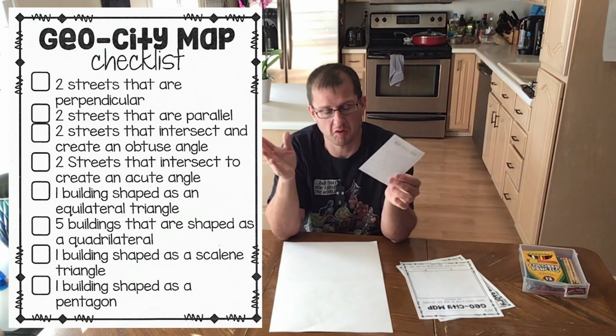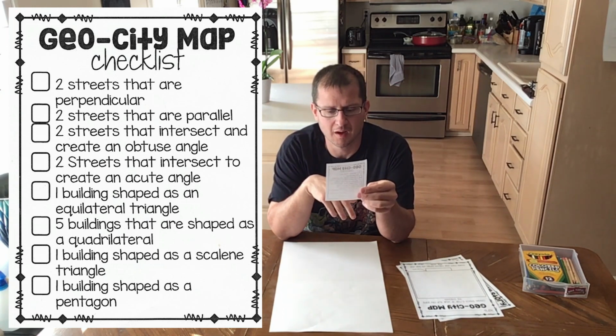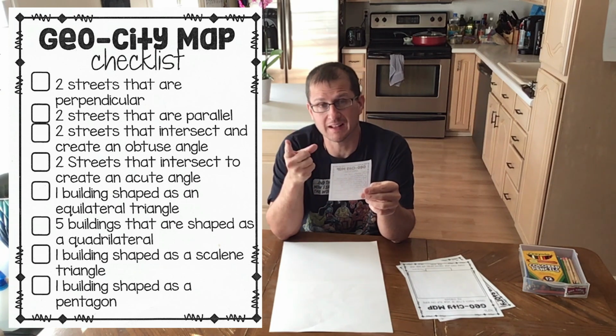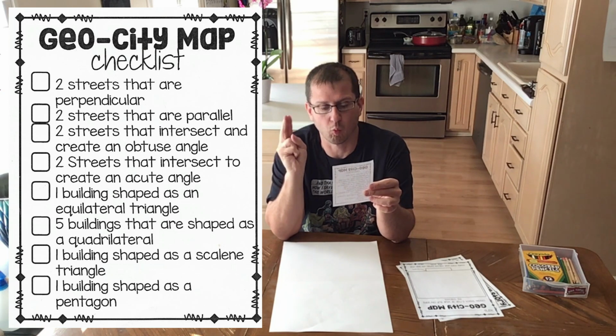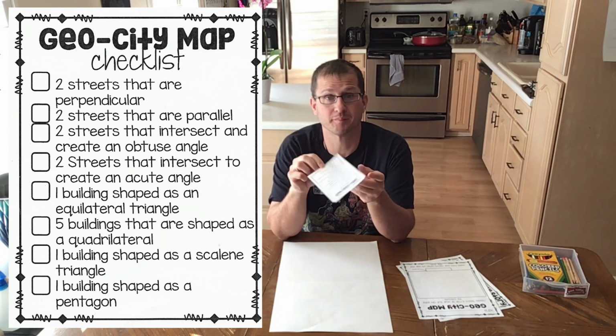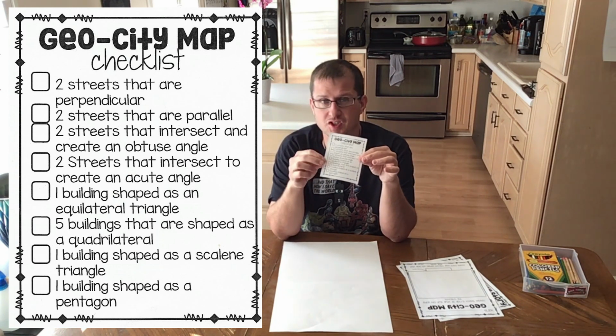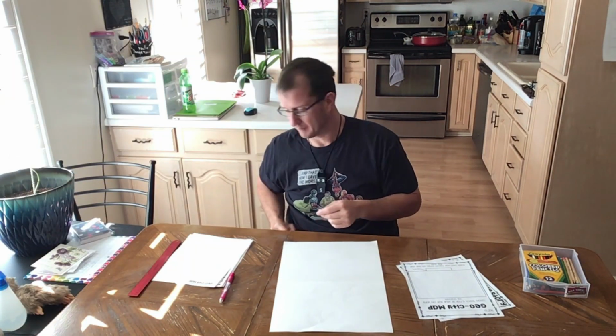You can do any of them, all of them squares, all of them rectangles, or one of each and then one more. You need to have one building as a scalene triangle, so where all 3 sides are a different length, and one building as a pentagon. So you need to have all of those shapes that we just reviewed in your thing.